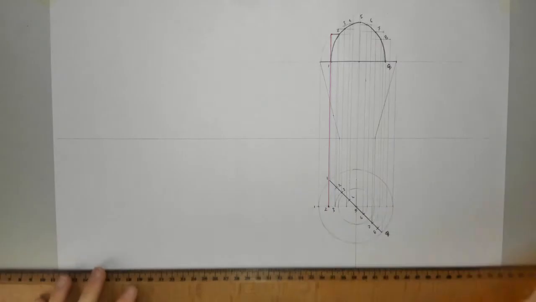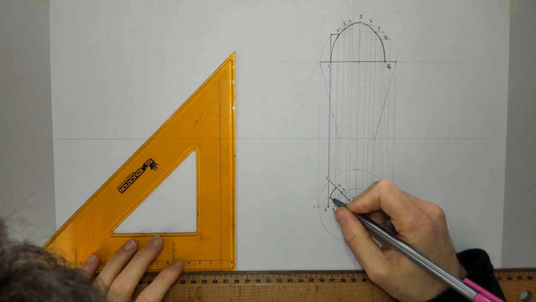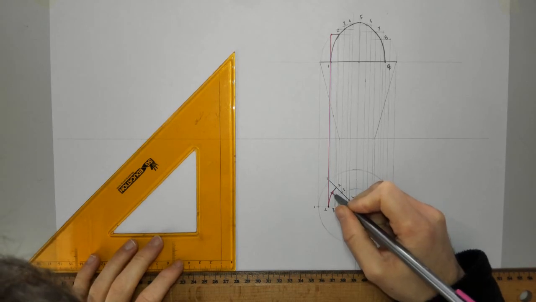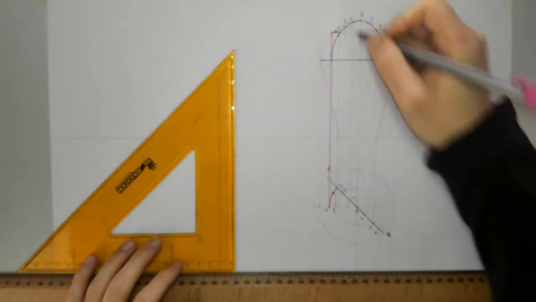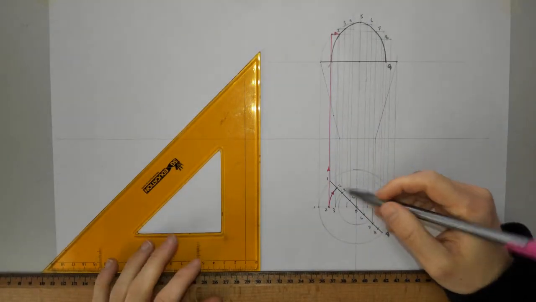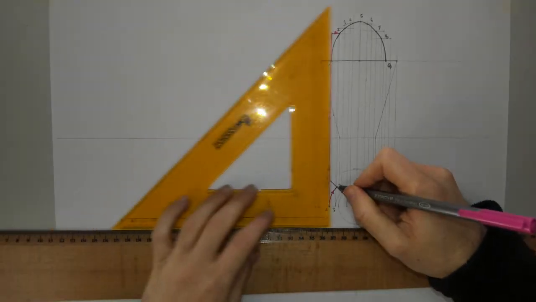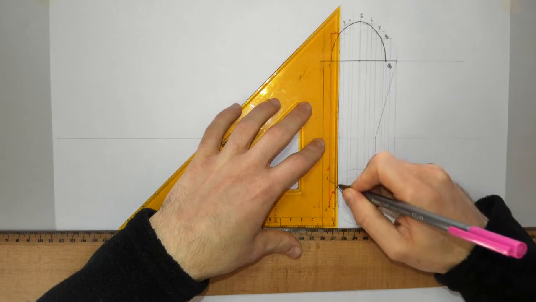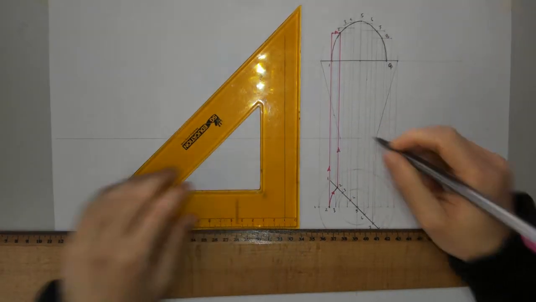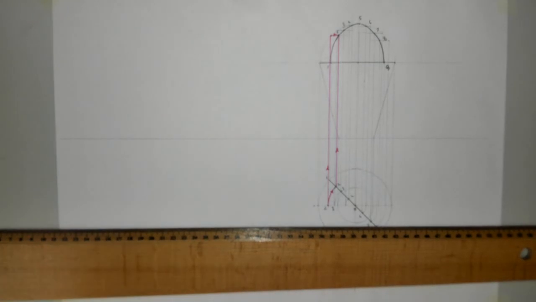It comes across, and where it hits my line at 45 degrees after rotating it around, that goes up then. And that gives me my point there each time. So a bit of work in it.